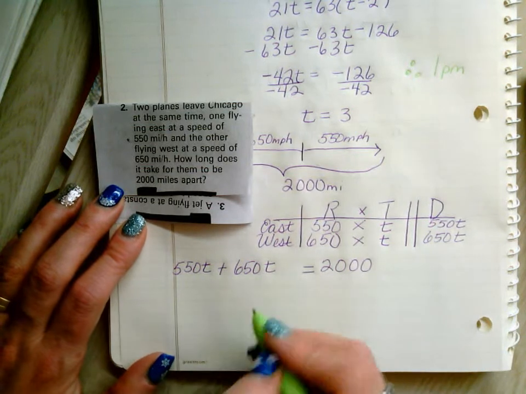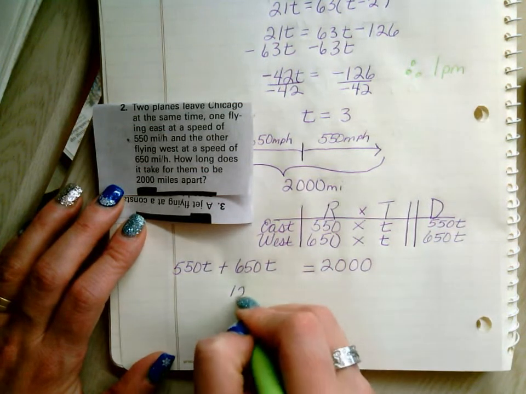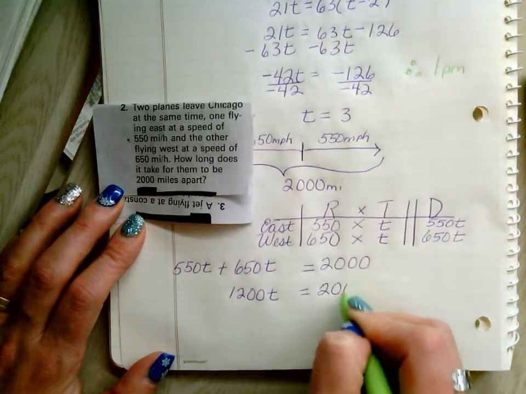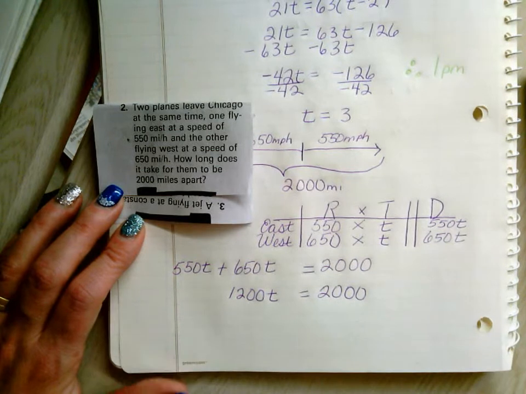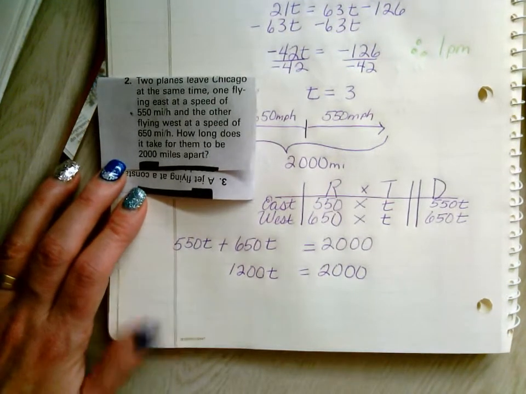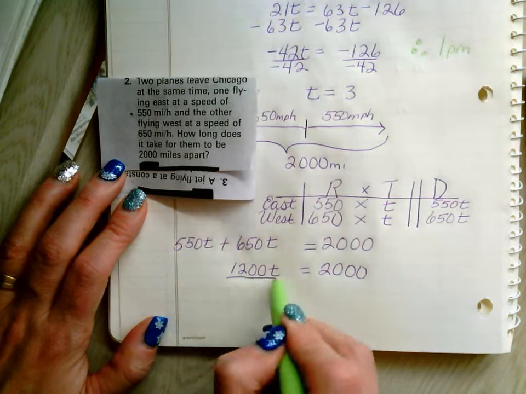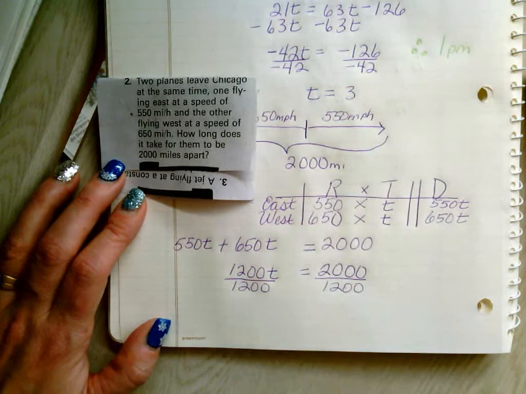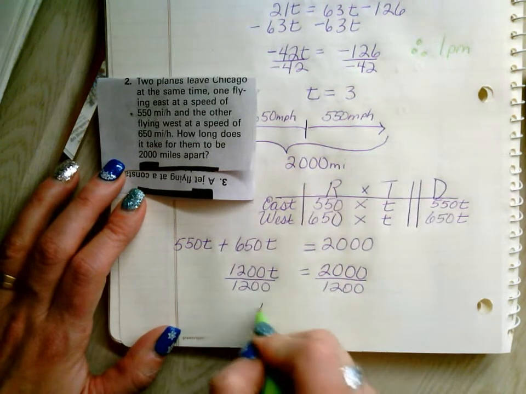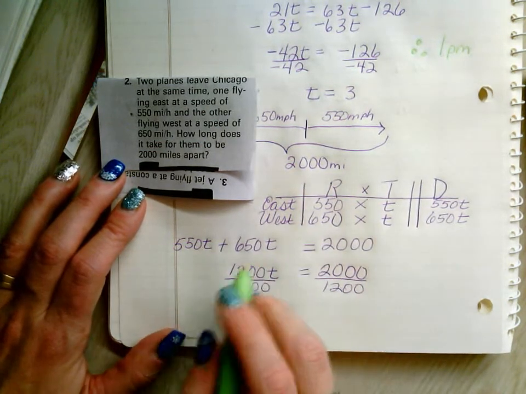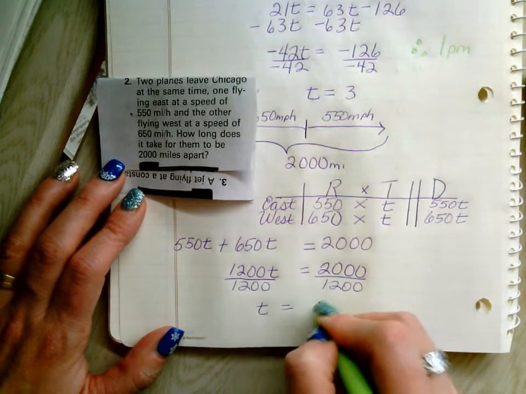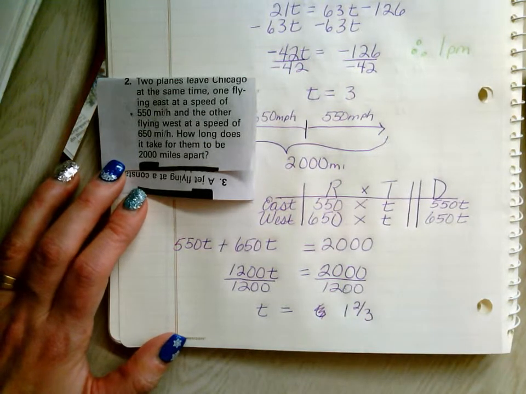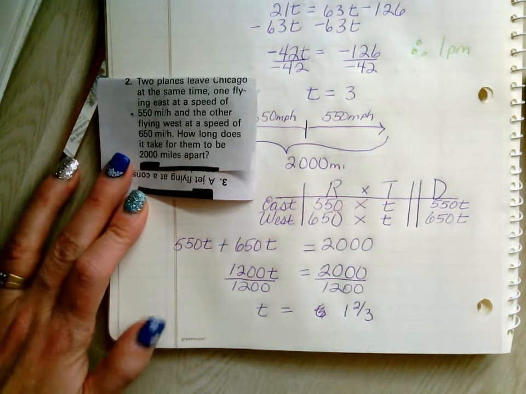At this point, we combine like terms, which, if I'm doing my arithmetic right, should give me 1,200t equaling 2,000, right? Divide both sides by the coefficient. What do you get, Katie? 1.6 repeating, so 1 2/3 is what it sounds like she's saying. 1.666666.